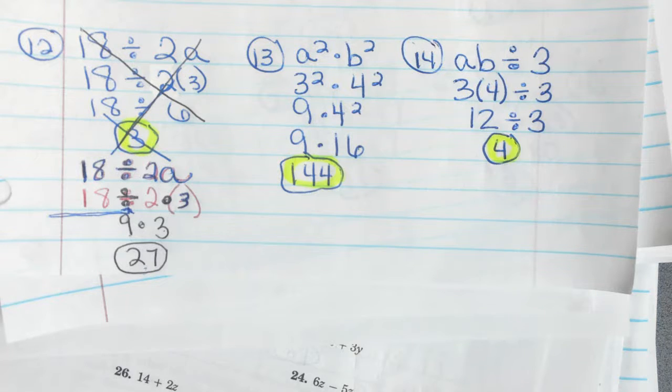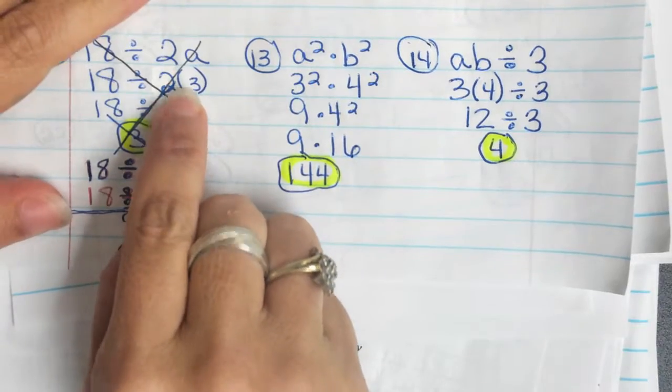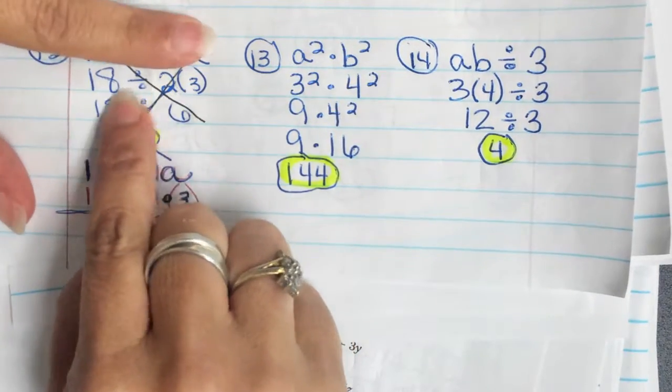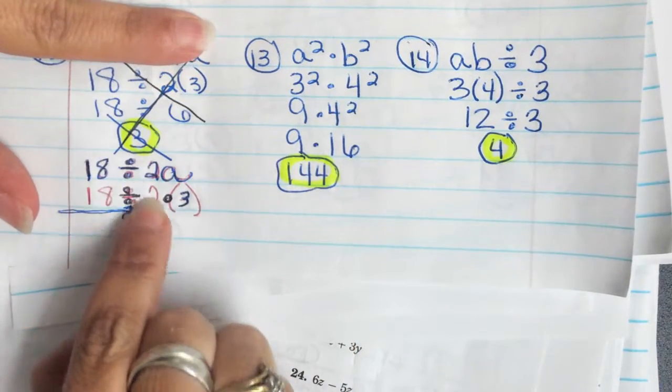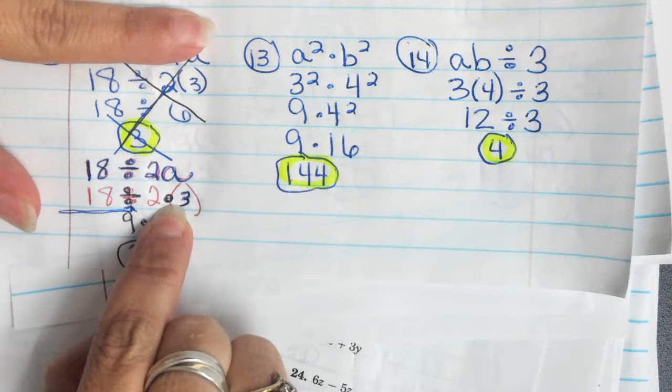I put parentheses around that letter A number of 3. And the first thing my eyeballs tell me is, hey, do parentheses first. But here's the problem. Officially, what that means right there is division and multiplication.